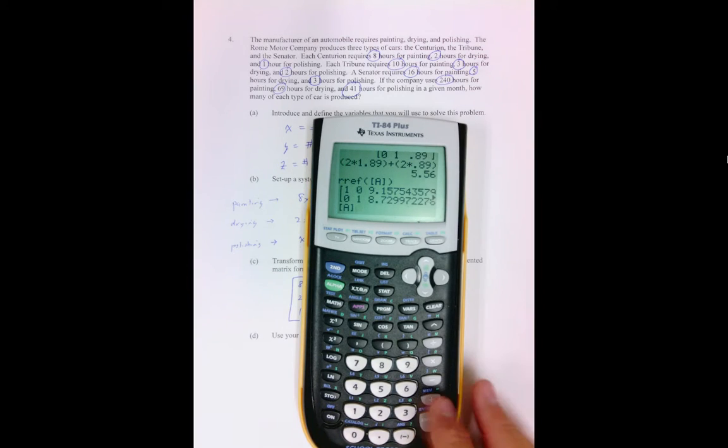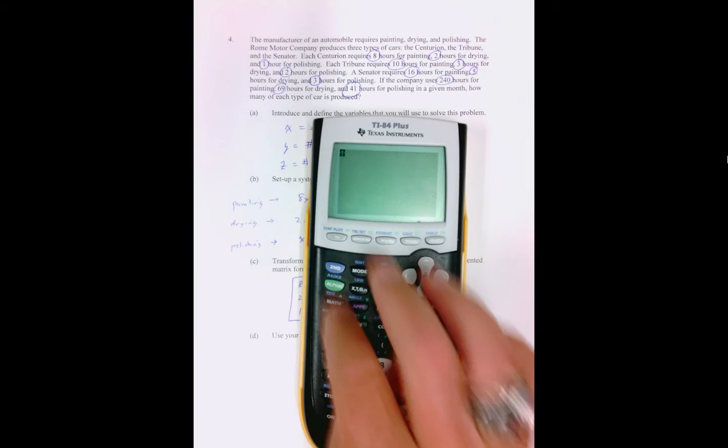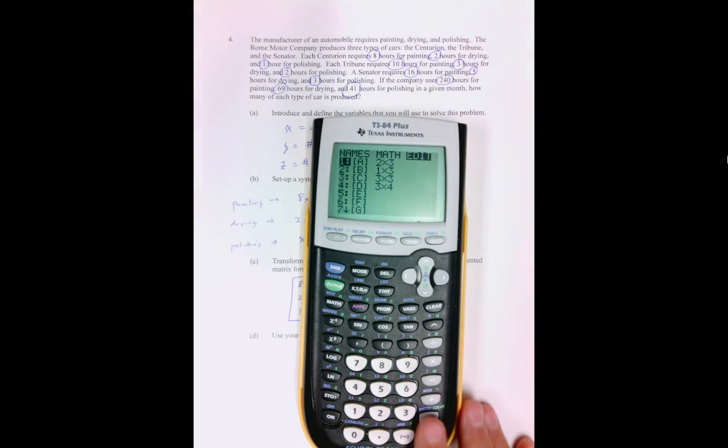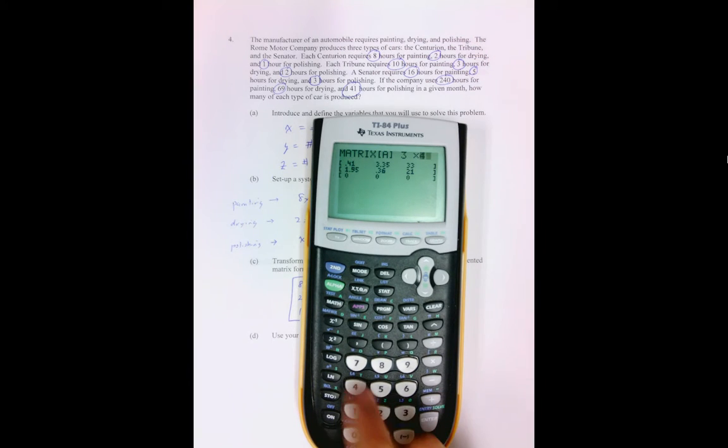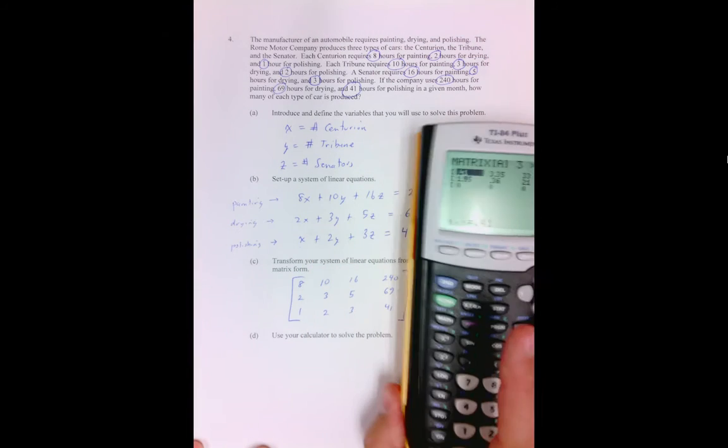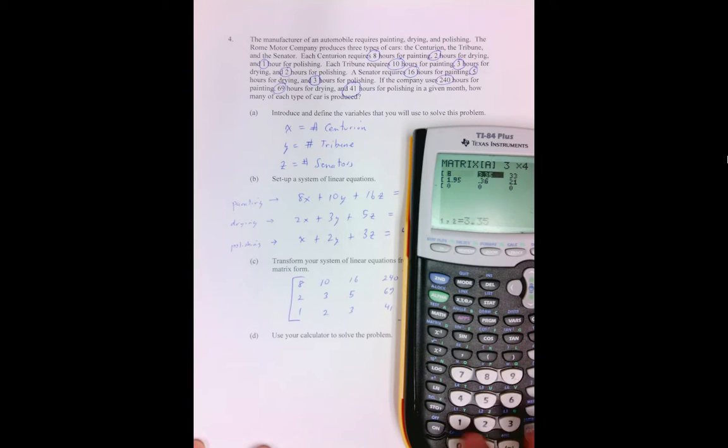Guys, we're going to have a big matrix here. It's going to be a 3 by 4. So 8, 10, 16, 240, 2, 3, 5, 69, and 1, 2, 3, 41.